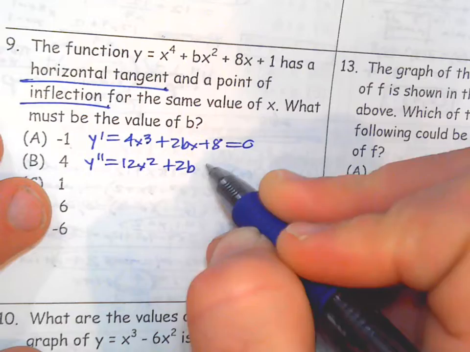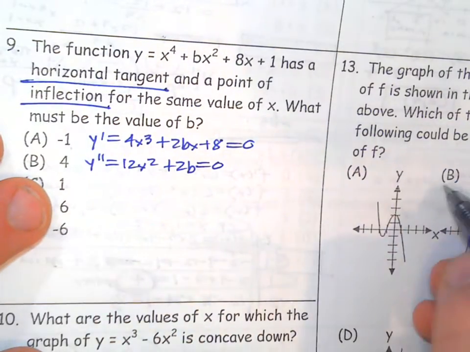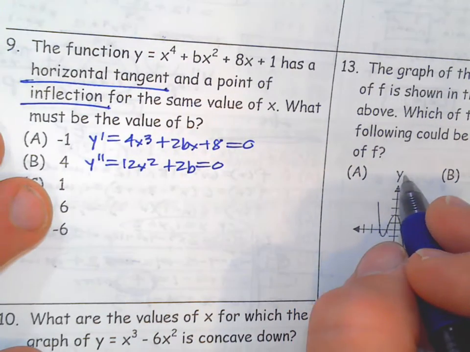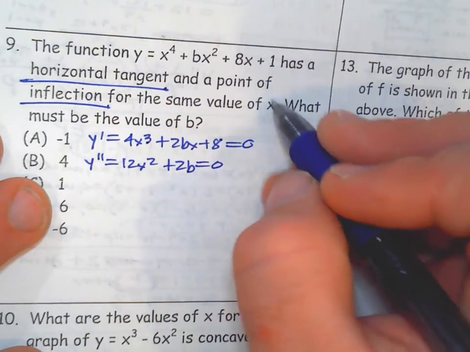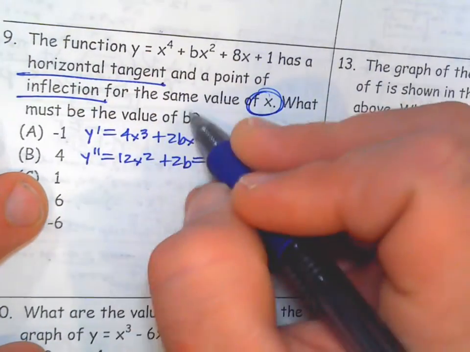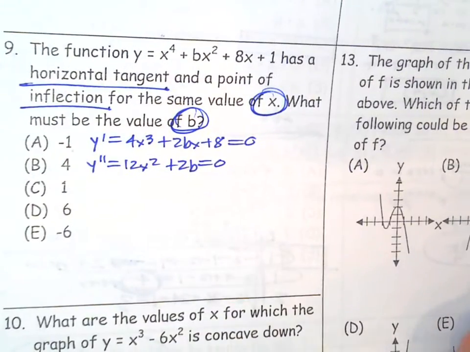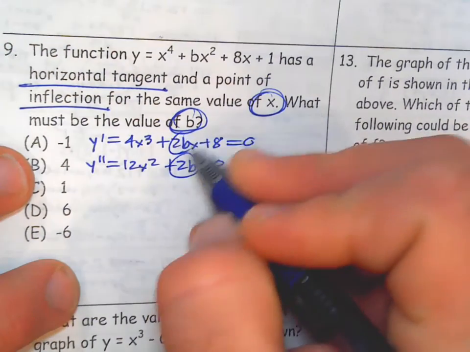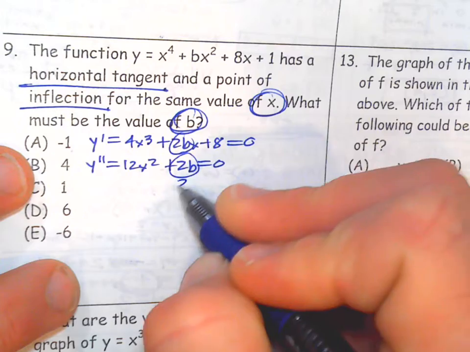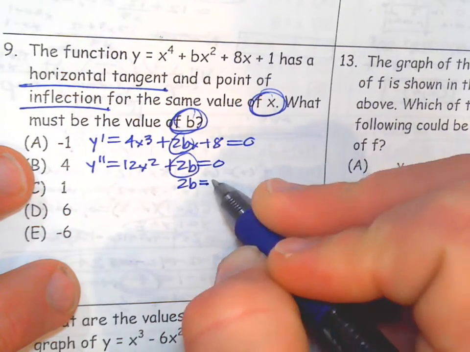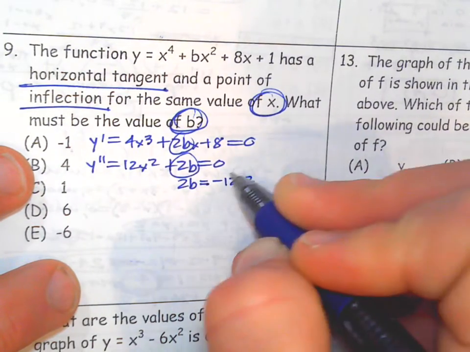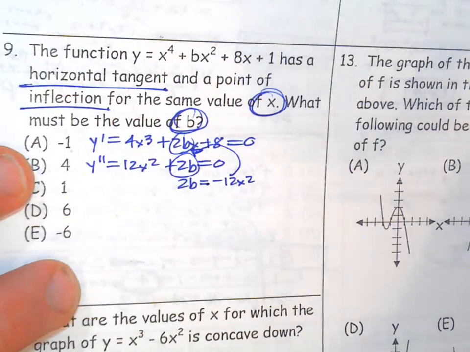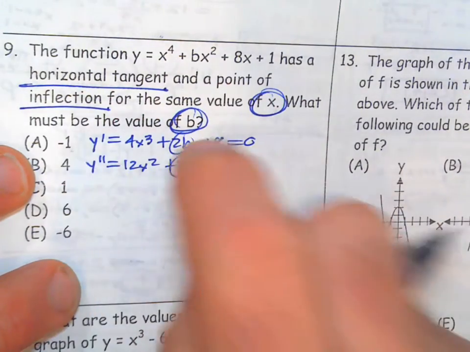And if it's an inflection point, it probably means it's equal to 0. So we have a system of equations. And we're looking for the value of x. No, we're looking for the value of b. But it might be easier to find the value of x first. To me, this stands out. I want to replace this 2b with what this one is. So 2b right here equals -12x squared. I'm going to plug that in up here, and then I'll have pure x's. I can find the x. When I have the x, I come back up here and find b.